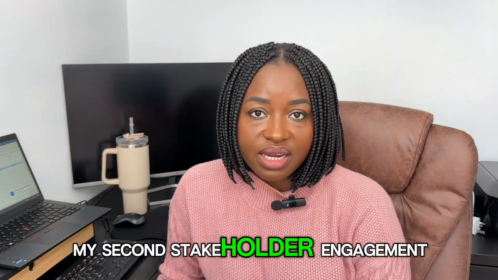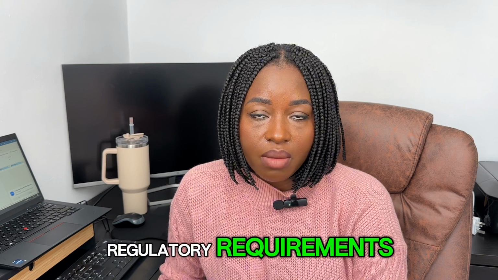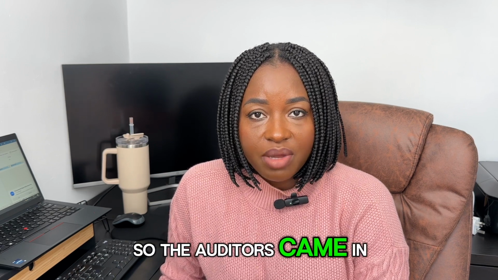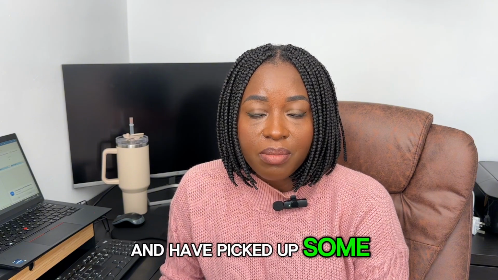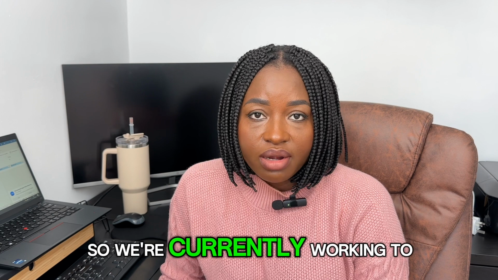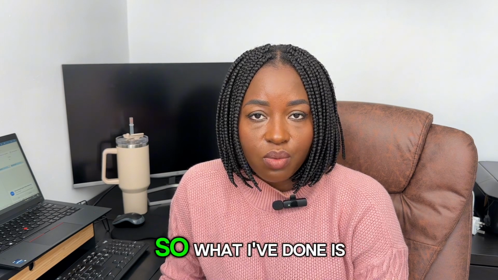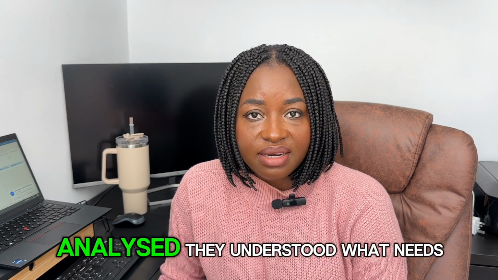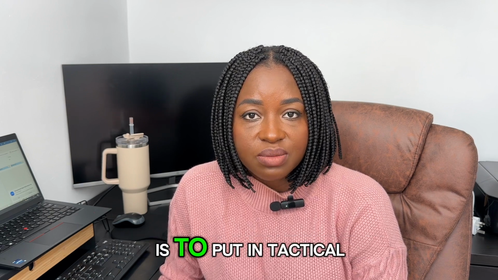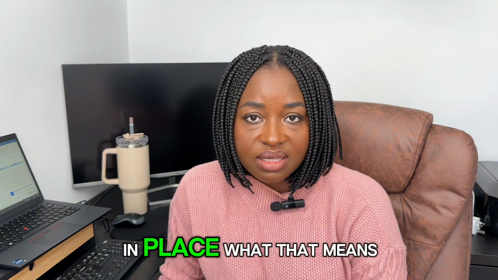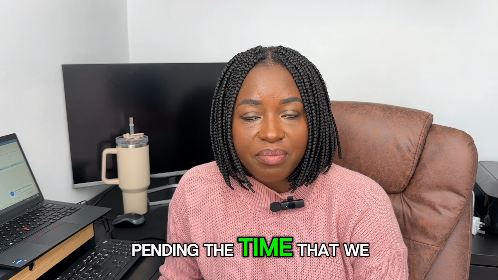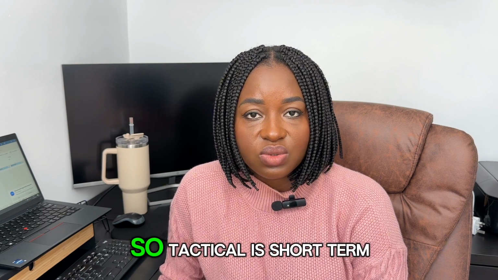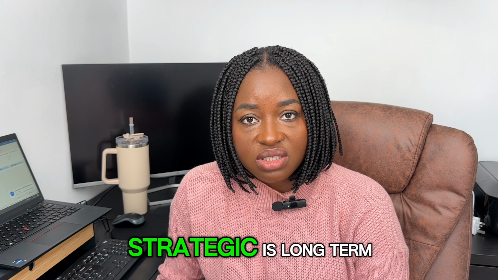My second stakeholder engagement for today is around regulatory requirements. So the auditors came in last year because we work in a very controlled environment and have picked up some gaps. So we're currently working to remediate those gaps. So what I've done is looked at the requirements, analyzed it, understood what needs to be done. And what we've decided to do with the stakeholder is to put in tactical remediation in place. What that means is we're putting in a short-term solution pending the time that we put in a strategic solution. So tactical is short-term, strategic is long-term.